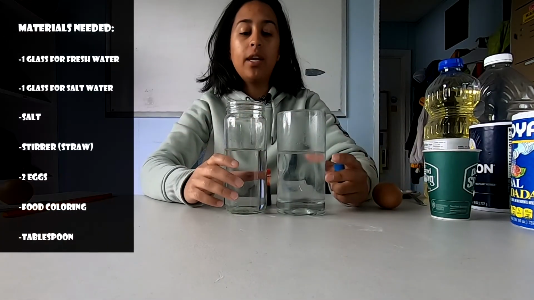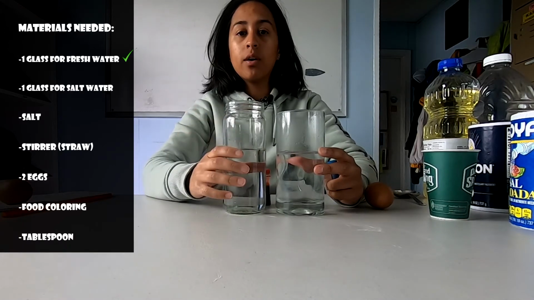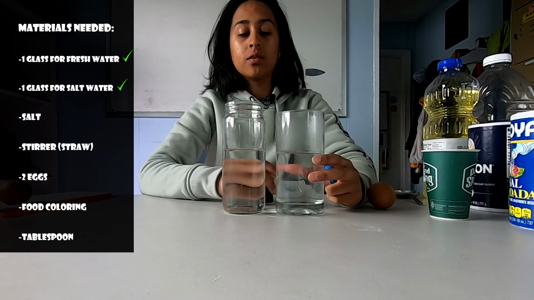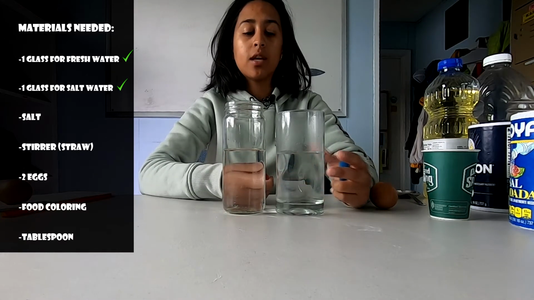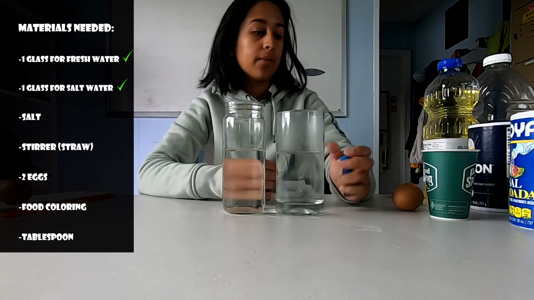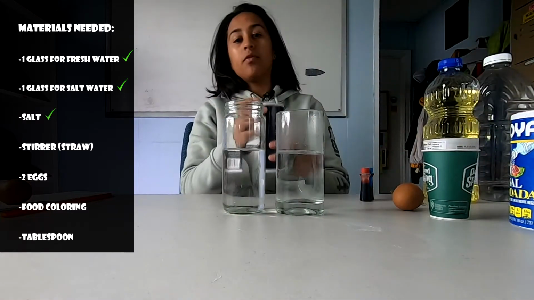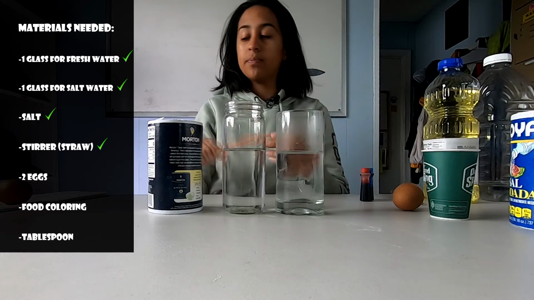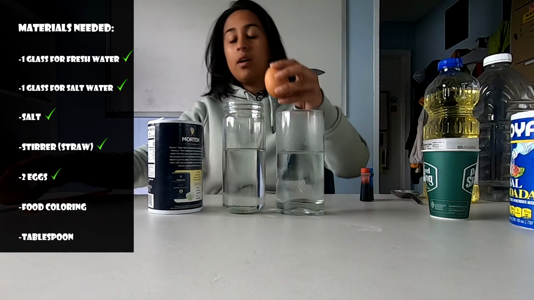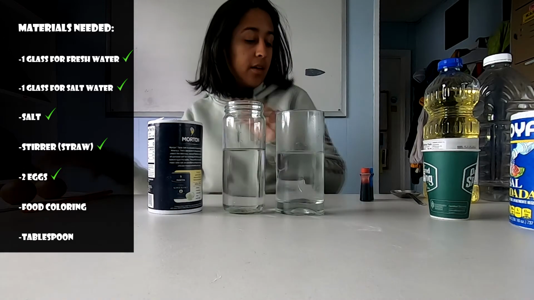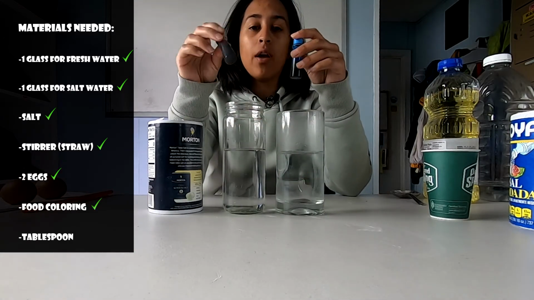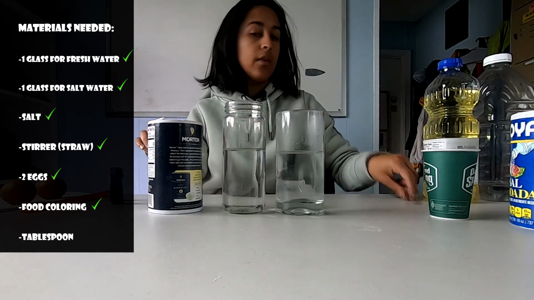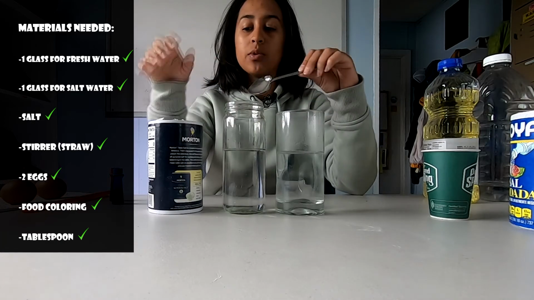So for this activity, you're going to need 2 glasses, one with fresh water, or tap water, so no salt in it. Then another glass that is warmed up, so I microwaved it for about 30 seconds, and then we're going to add salt to it to make our salt water. So you're going to need some salt for the salt water, something to stir with. I chose a straw. You can use a spoon. An egg. Actually, you need 2 eggs. Some food coloring. So I chose red for fresh water and blue for salt water. And a tablespoon, or just a regular spoon to help you pour the salt in.